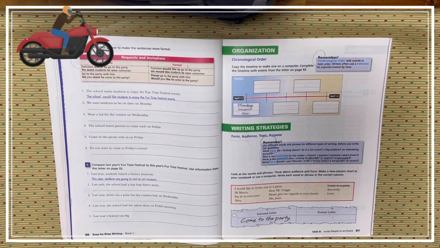Writing strategy: form, audience, topic, purpose. Remember, use different words and phrases for different types of writing. Before you write, ask questions. What topic am I writing about? 어떤 주제로? Is it a fun event, a big problem, an interesting person?